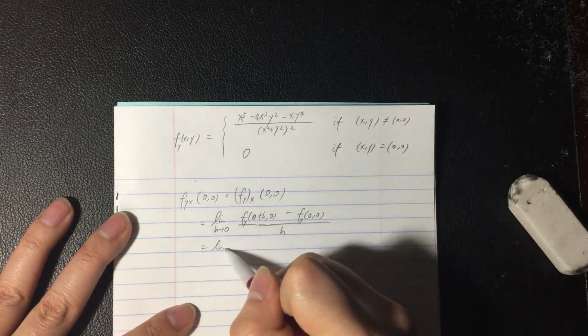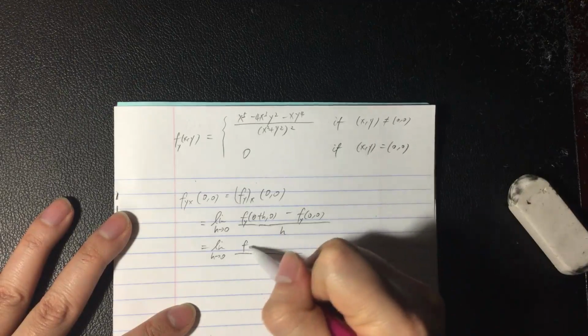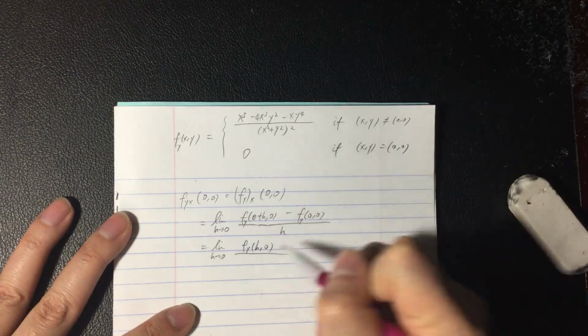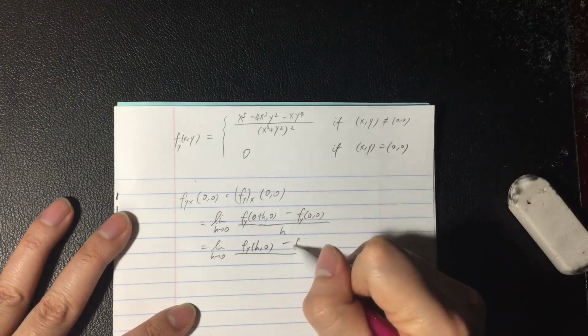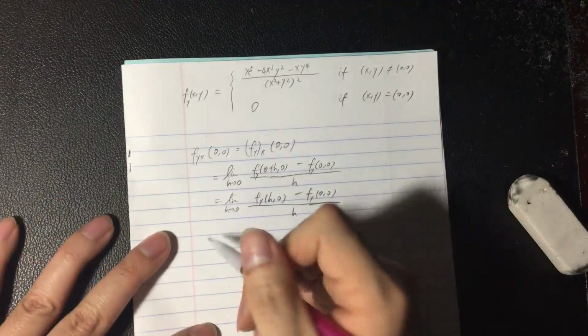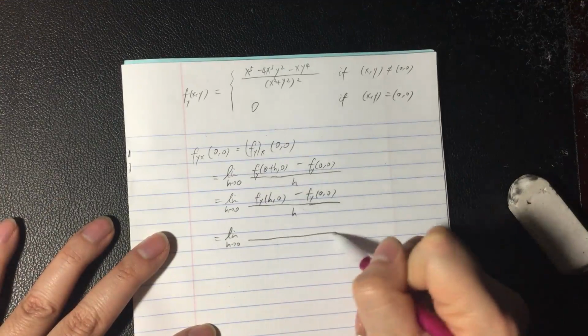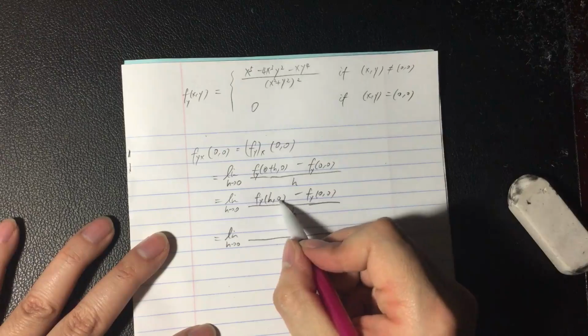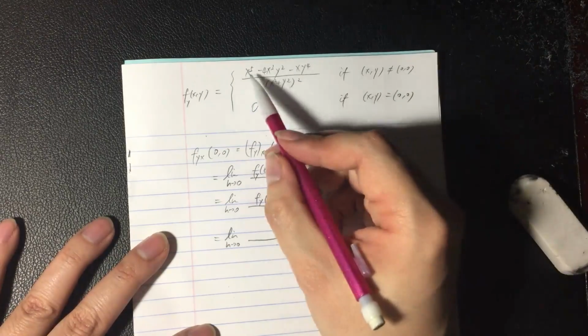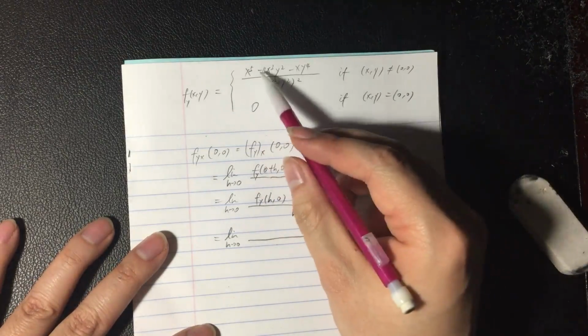Simplify, we have the limit as h approaches 0 of f sub y of (h, 0) minus f sub y of (0, 0), over h. That equals f sub y of (h, 0), which means I plug in h for x, plug in 0 for y.